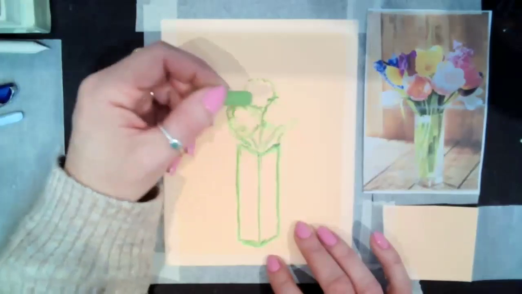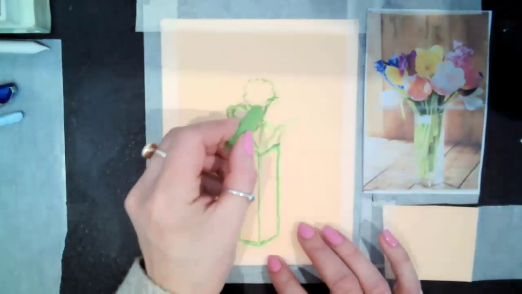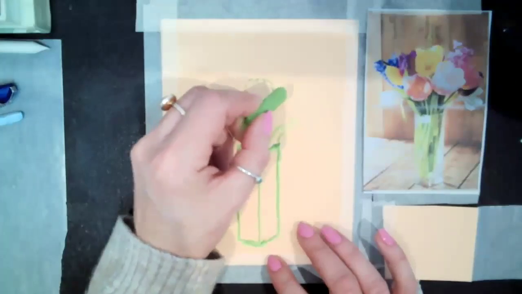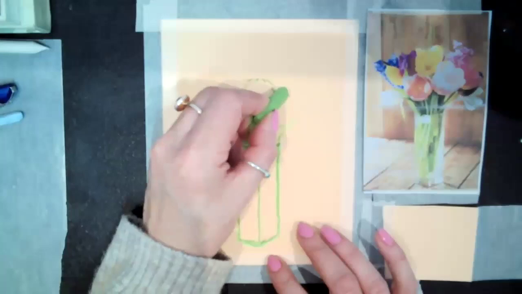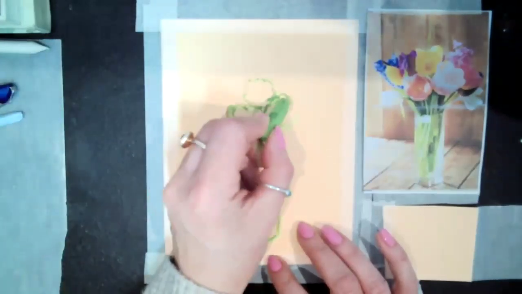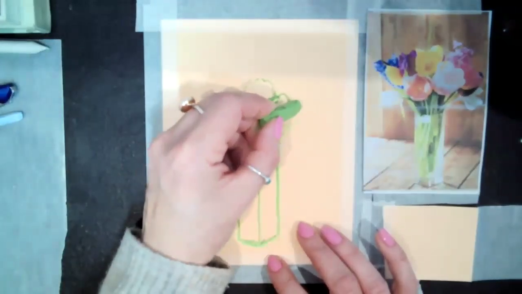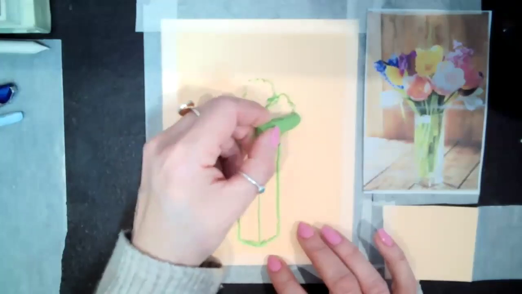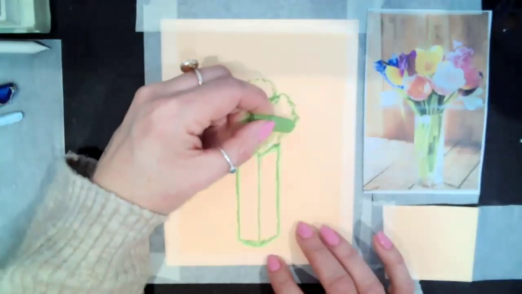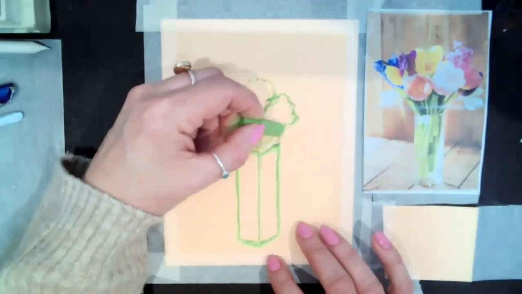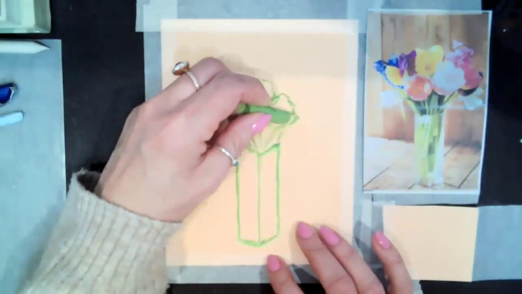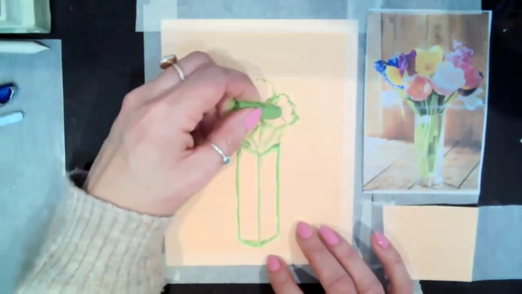Right. So get this third one in, and again, this will change as I go through and do a little bit more on it. So literally, I'm just getting some very rough shapes in there at the moment.